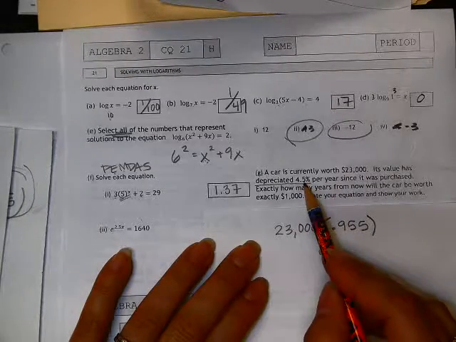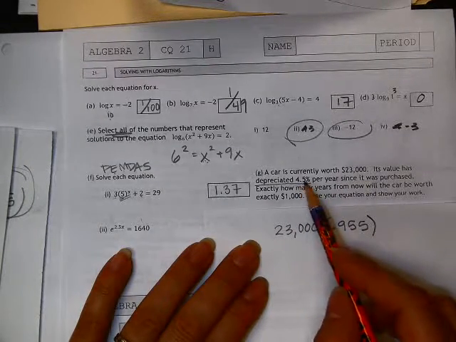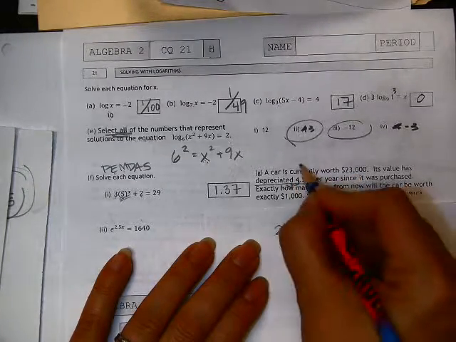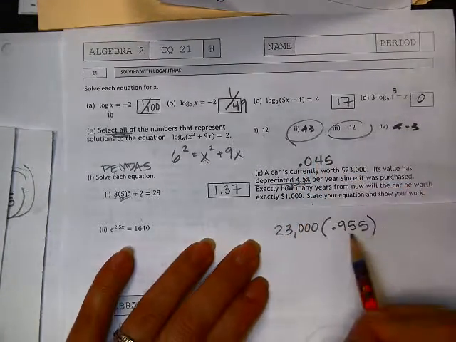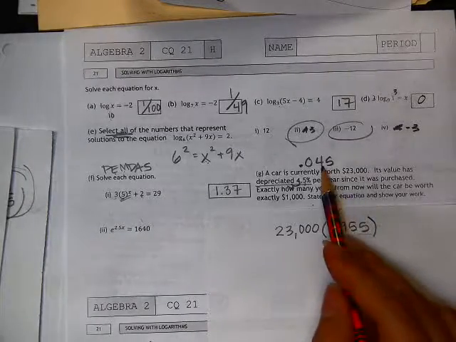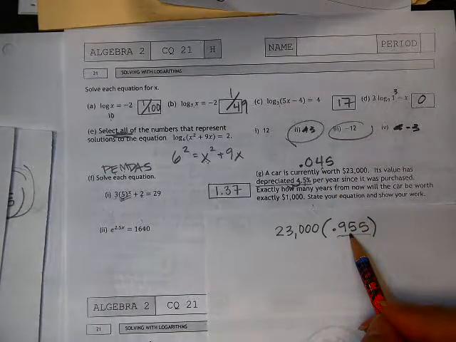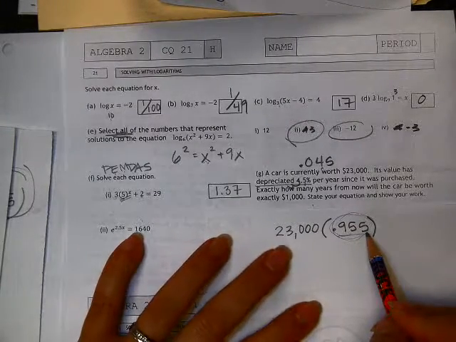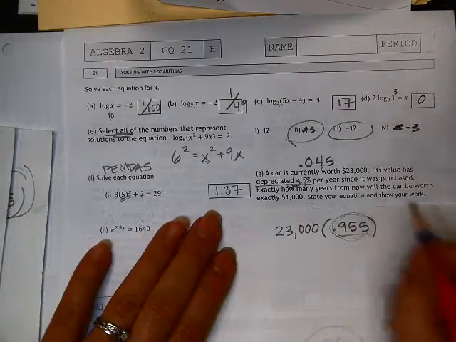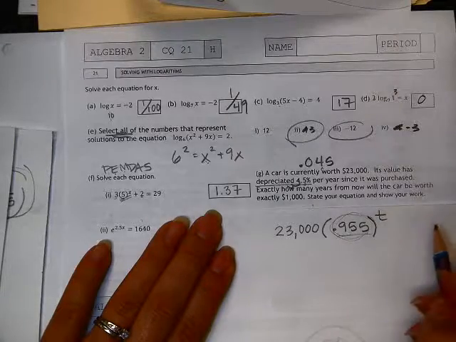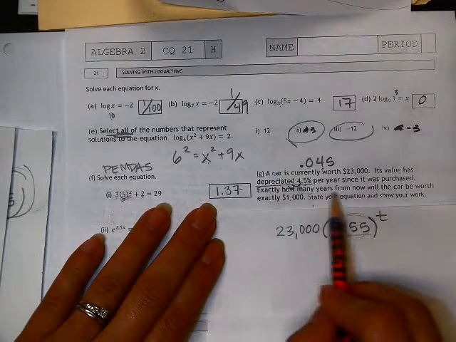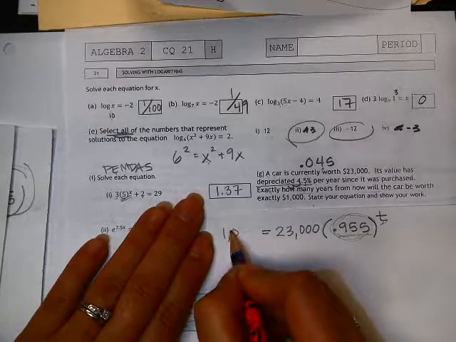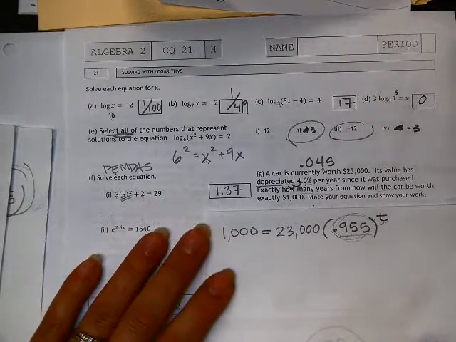If it was an appreciation, we would have done 1 plus 0.045. So again, you've got to change it to your decimal. And then if I multiply it by this, I would get a crazy small number. We just want it to decrease by a little, so we're going to multiply it by something that's almost 1, but just a little smidge less than that. So this is t in terms of years. And what we're trying to figure out is exactly how long it will be until it reaches the 1,000.